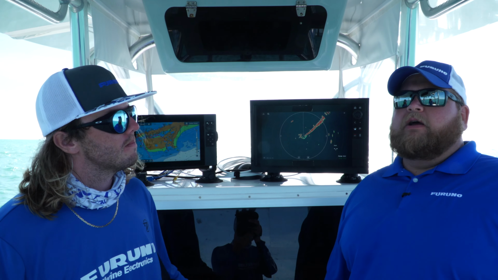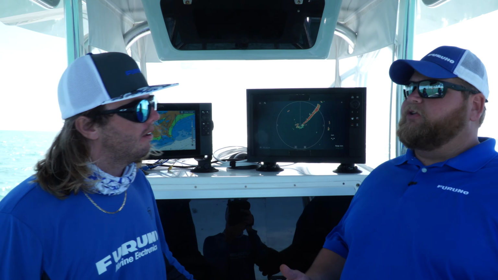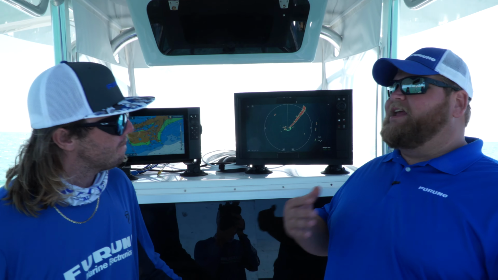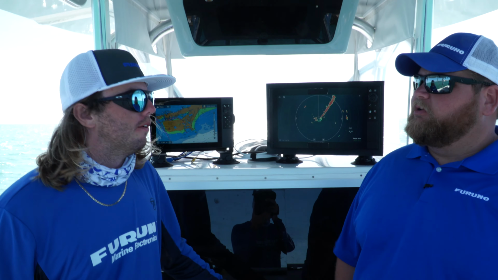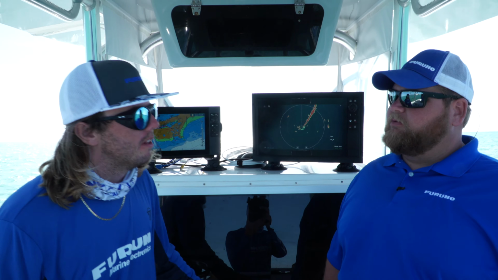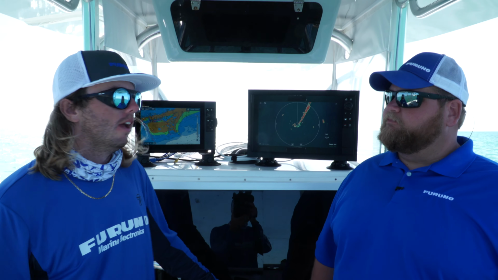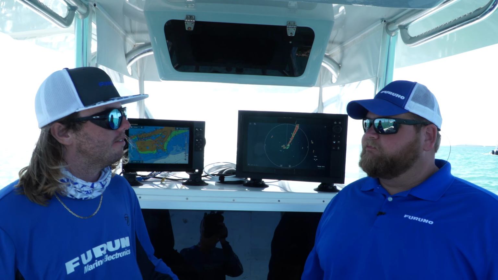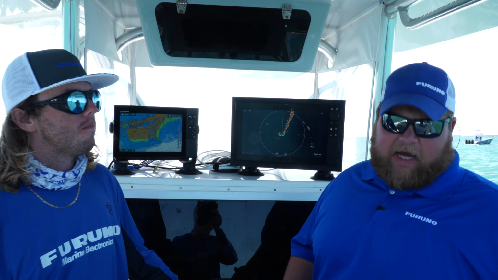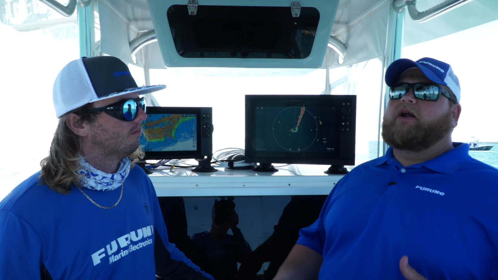Excellent. Now, in the past, did you have to set your radar up for birds, tune the gains and the range? Is having a bird mode made it a little easier for you? Yeah, no doubt about it. With other systems I've used in the past, you kind of had to manually adjust that to dial it in to find those birds. And with the new Furuno system, you just kind of hit the bird mode and go, and it makes it very nice.